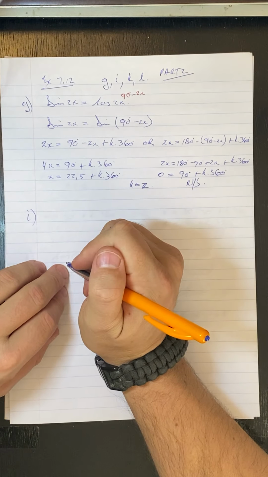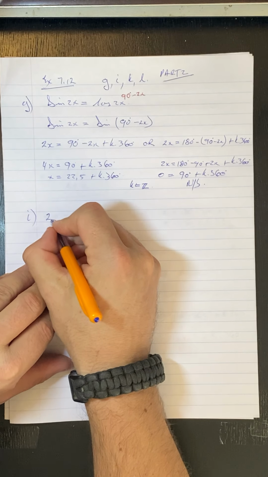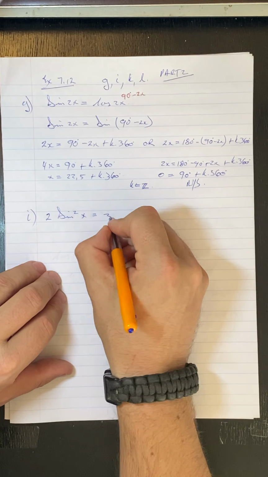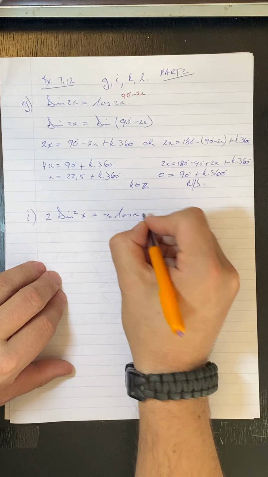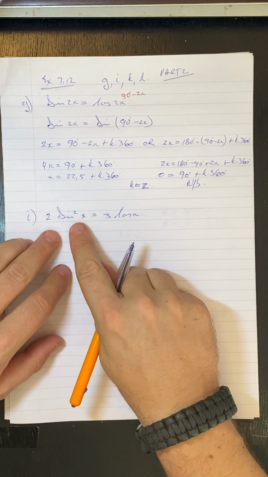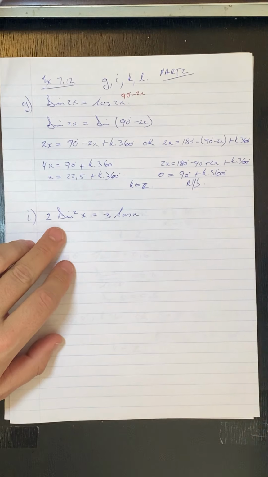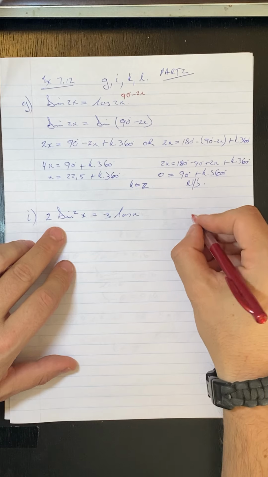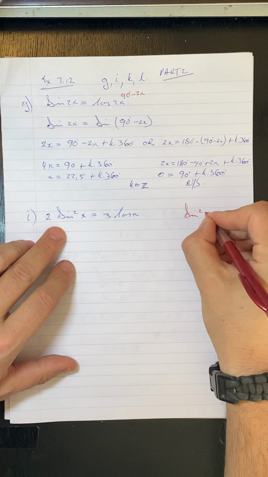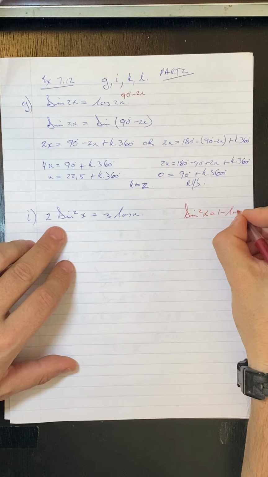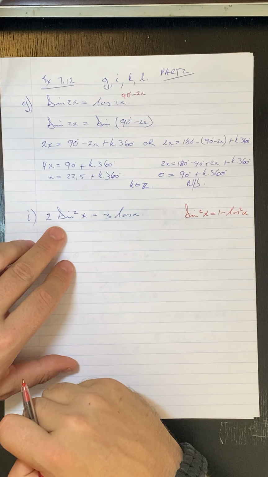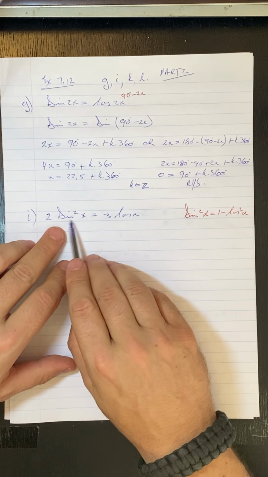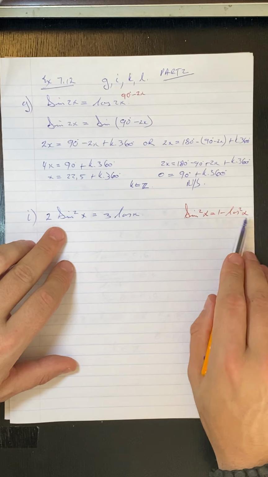Question I is asking 2 sine squared x equals 3 cos x. Okay, so this is our problem here, the sine squared, and I'm going to use our square identity. I know that, and I'm just going to miss a step here, guys. I know that sine squared alpha is equal to 1 minus cos squared alpha. You guys have seen how I got that before, so just go back if you don't remember and have a look. So I'm going to change the sine squared x to 1 minus cos squared x.